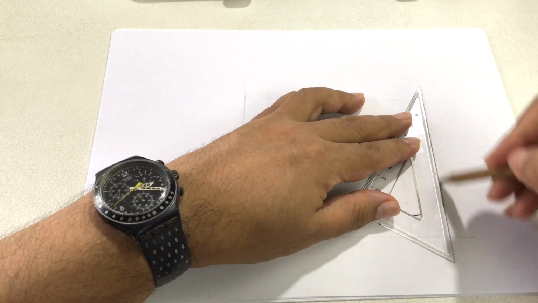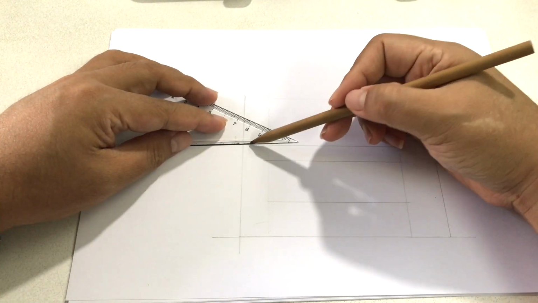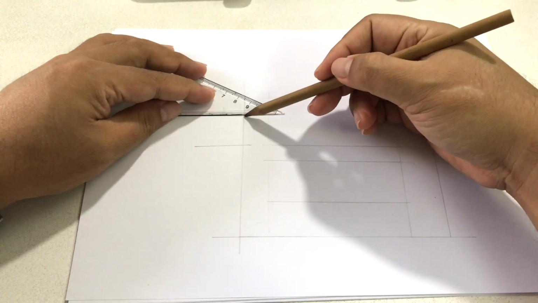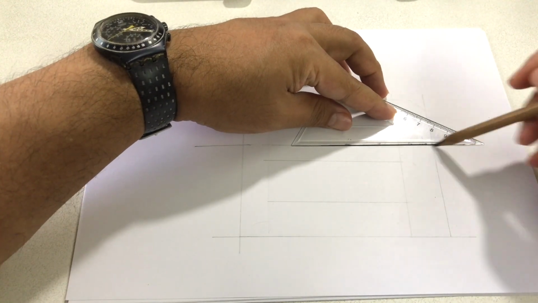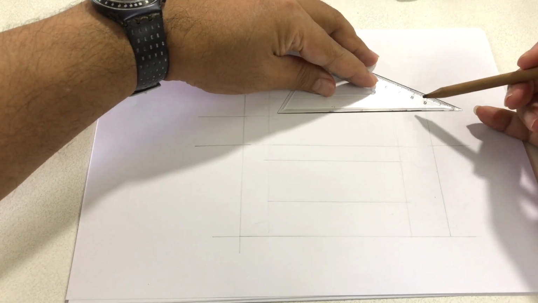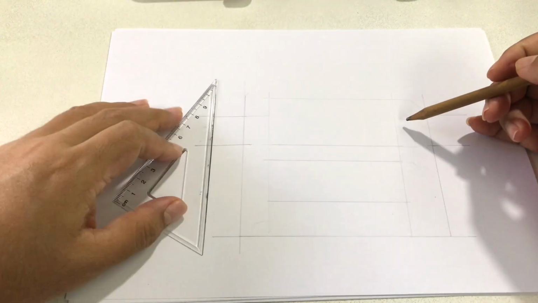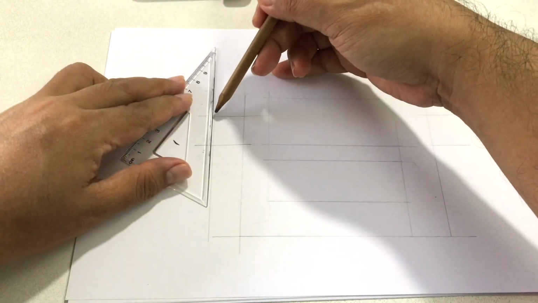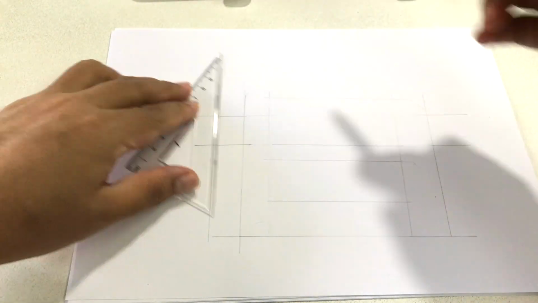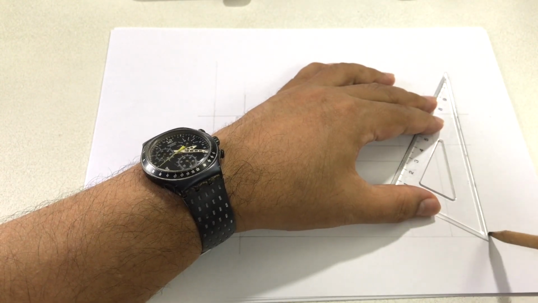Again, let me say this is not wholly accurate in terms of scale. Scale meaning the actual dimensions or measurements of the place.